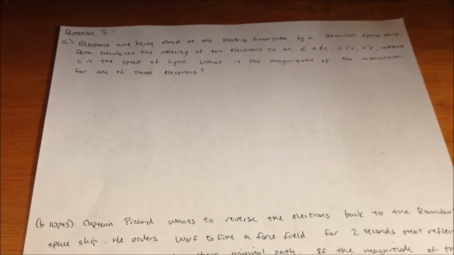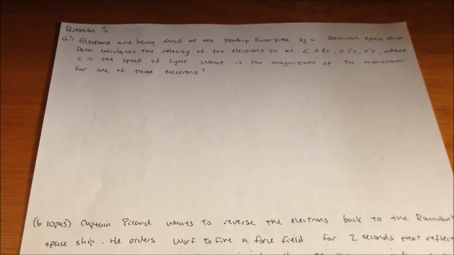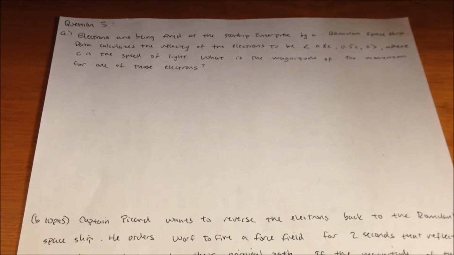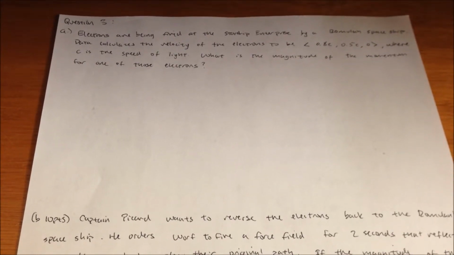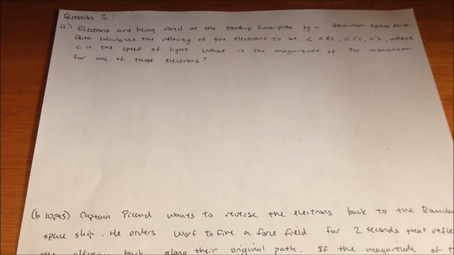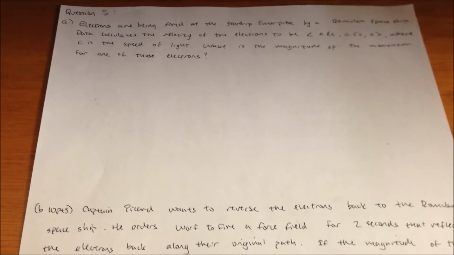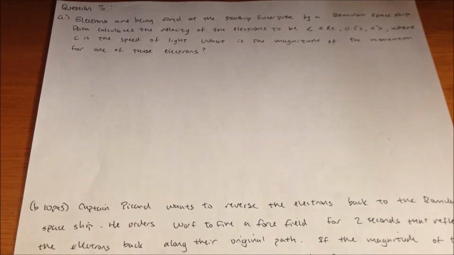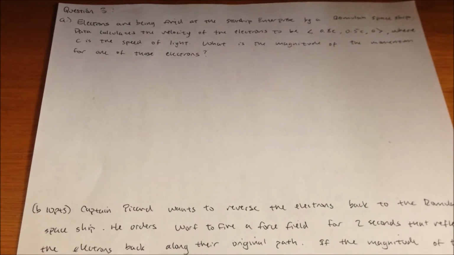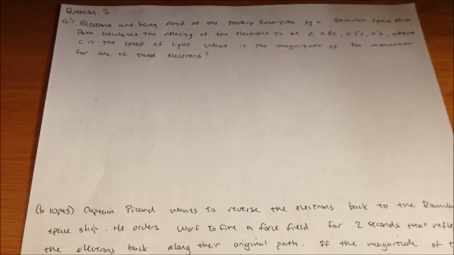Okay, so for our last physics test, we had this problem. Electrons are being fired at the Starship Enterprise by a Romulan spaceship. Data calculates the velocity of the electrons to be a vector with 0.8 times the speed of light in the x direction, 0.5 times the speed of light in the y direction, and 0 in the z direction, where c is the speed of light. What is the magnitude of the momentum for one of these electrons?